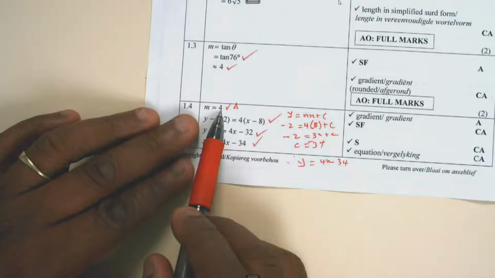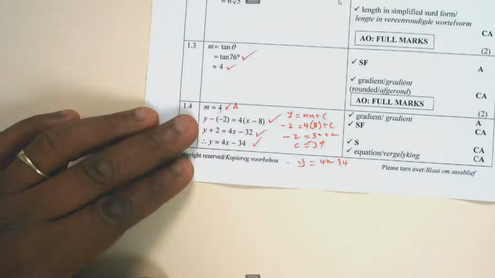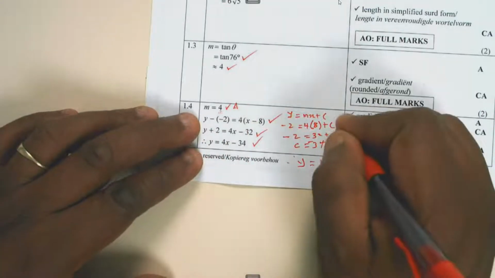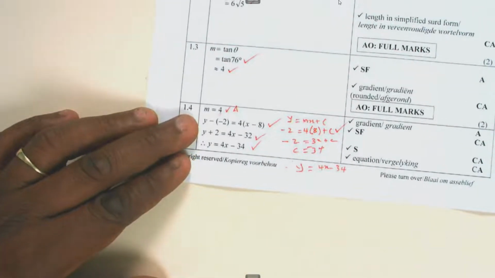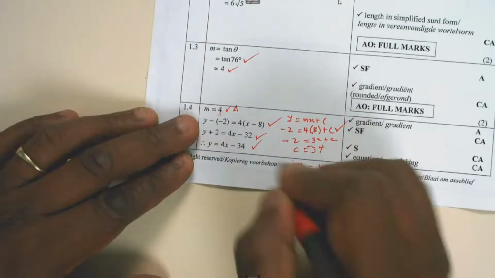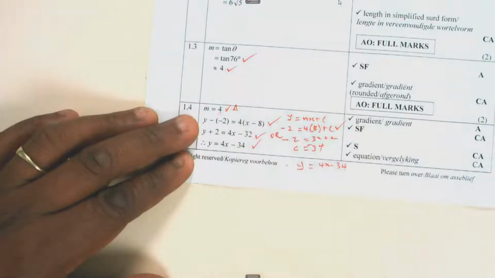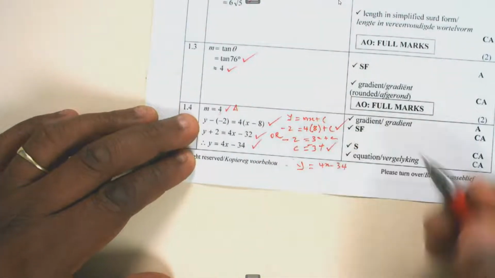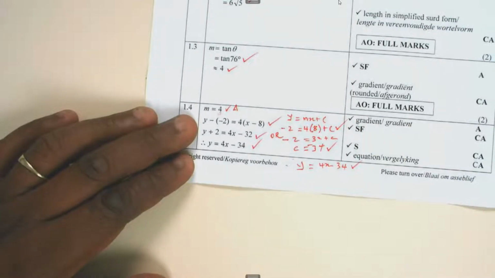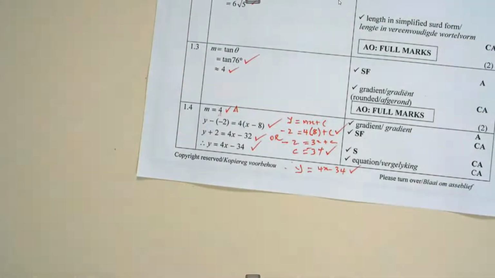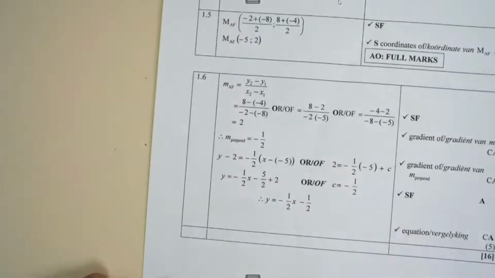The gradient is 4, it's a mark. The second mark will be for substitution in the correct formula. And then the third mark, this is an option, colleagues, will be for the value of c, and the last mark will be for the equation. And therefore the mark allocation for this question, which is 1.4, becomes what? 4 marks. Now, colleagues, as you continue, moving to 1.5.